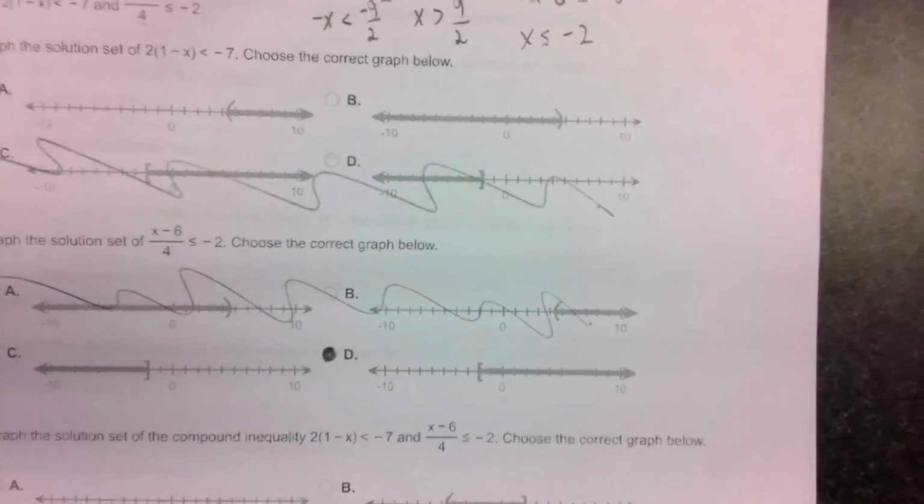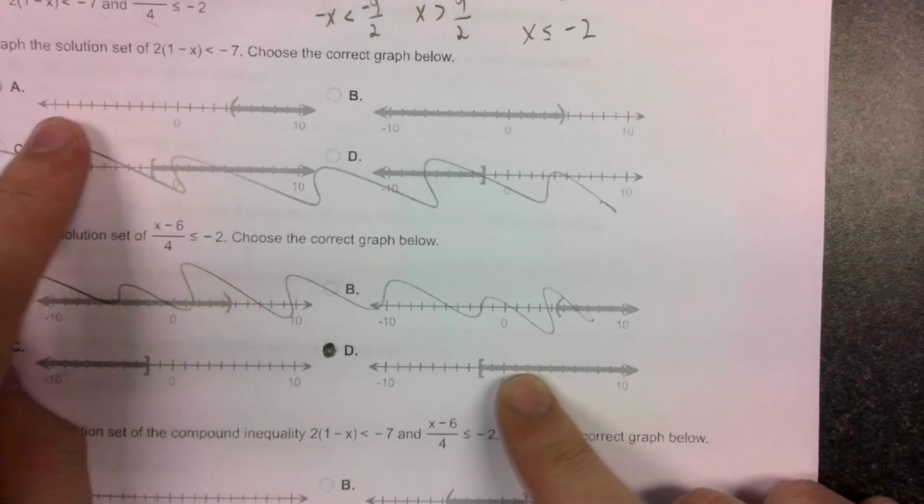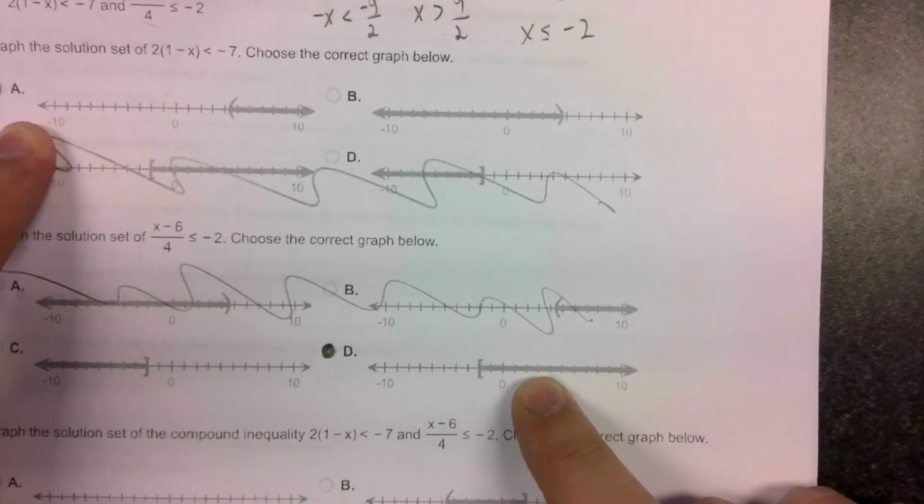Okay. Now what I want to do here is kind of combine these two graphs. So if I combine these two, because I want the and.